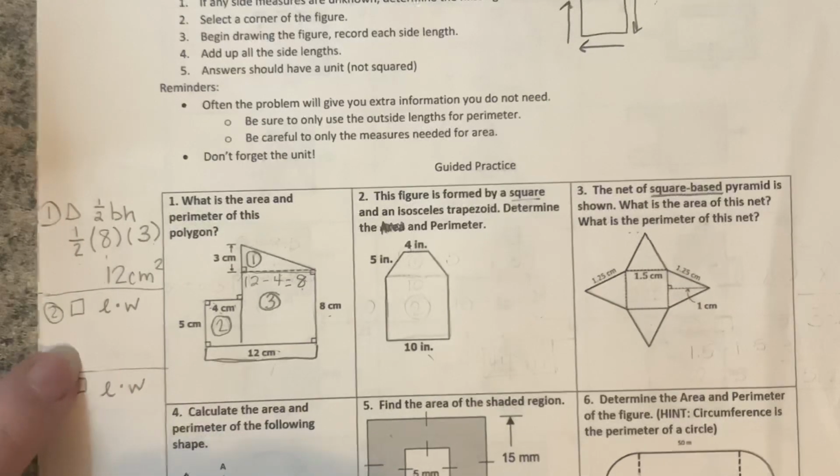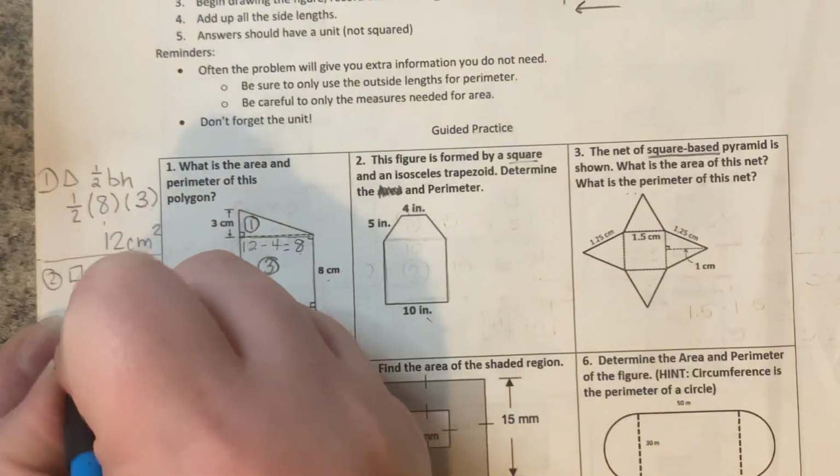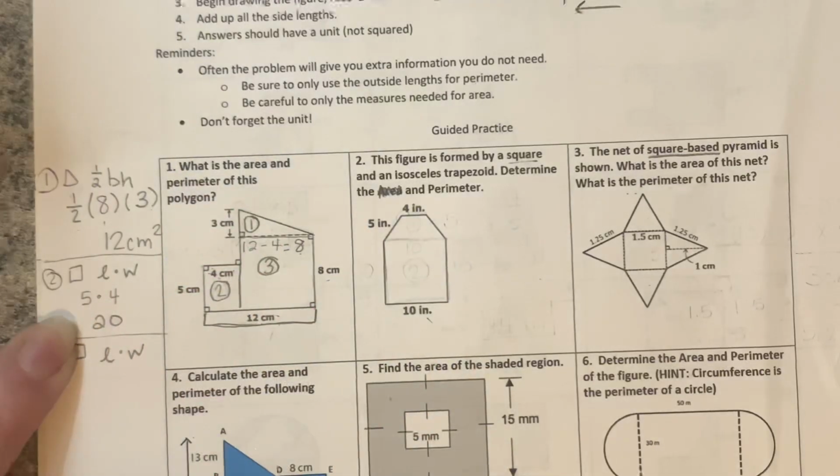All right, so our second shape is going to be a little bit faster and easier. That's going to be that rectangle. We're going to do length times width, which is just 5 times 4, which everybody knows is 20.